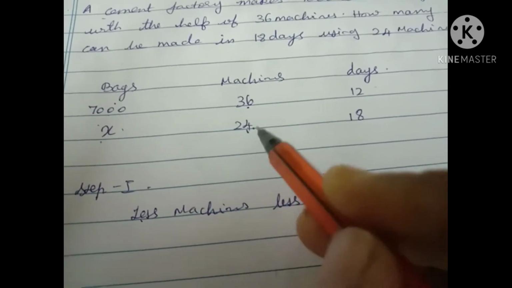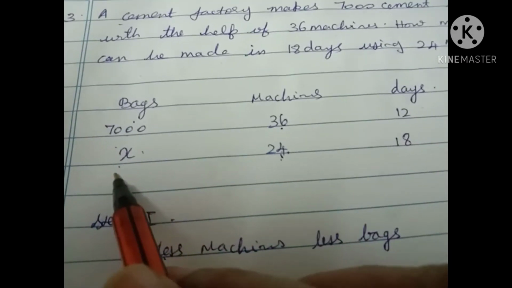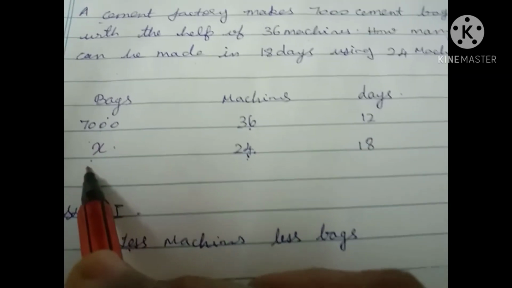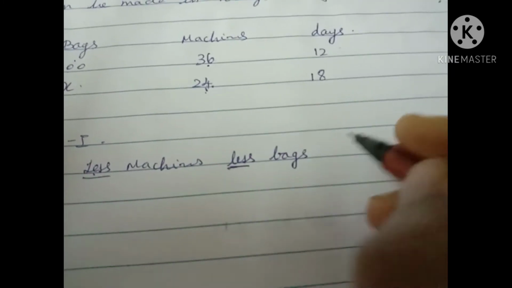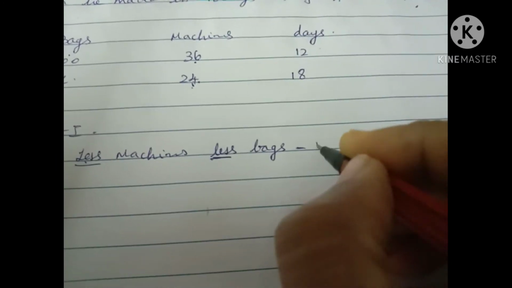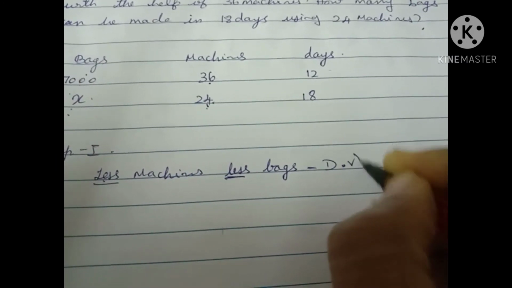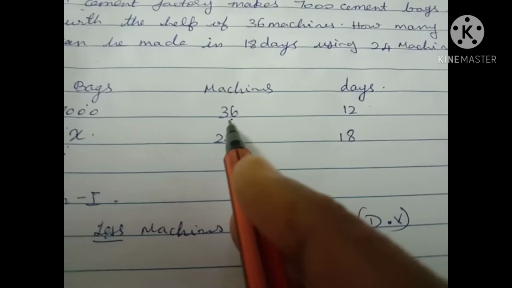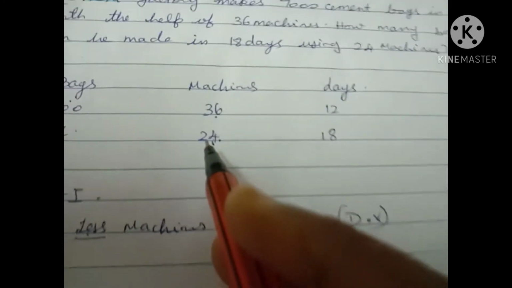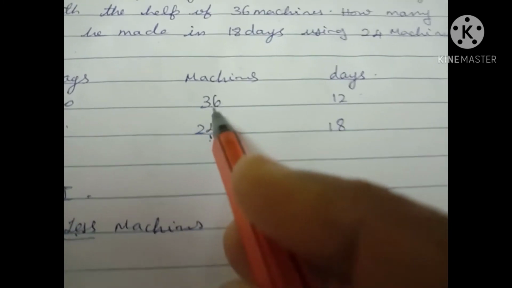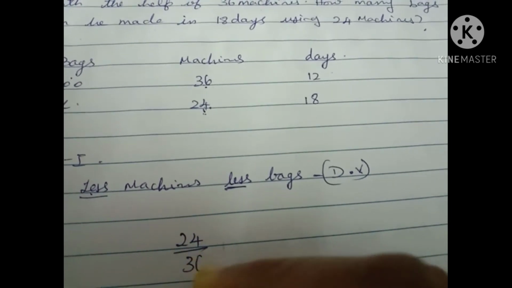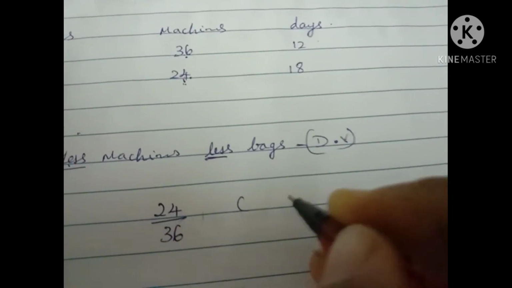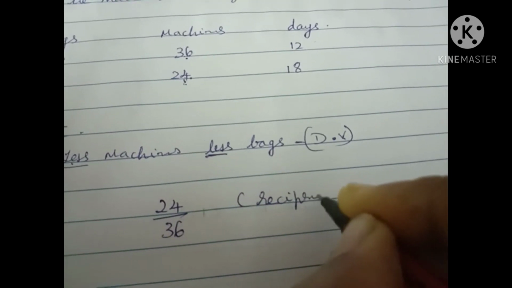So both here, 36 to 24 it decreases. If there are 24 machines, the production of bags is also less. Therefore both are less, that is, they decrease. So when both decrease, you have to say this is a direct variation. For direct variation, the multiplication factor you have to take as the reciprocal. Instead of 36 by 24 you have to write 24 by 36. You just have to take the reciprocal.